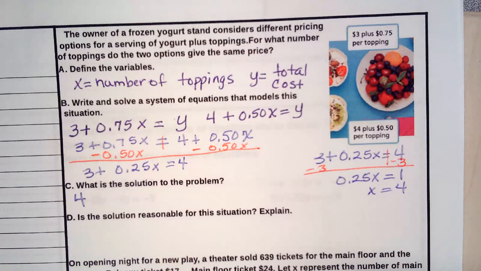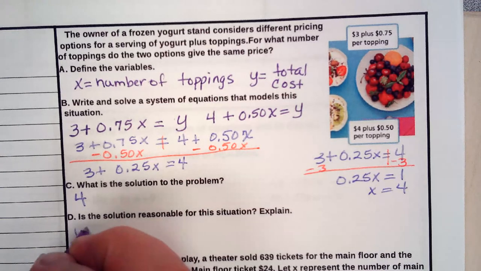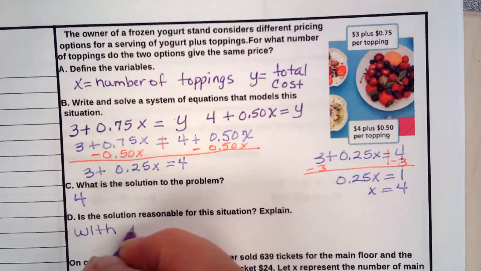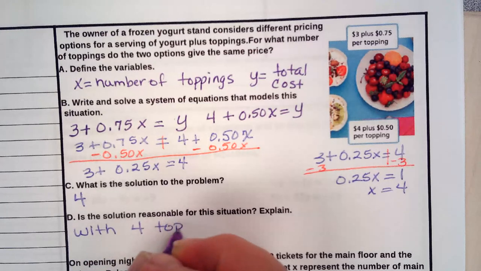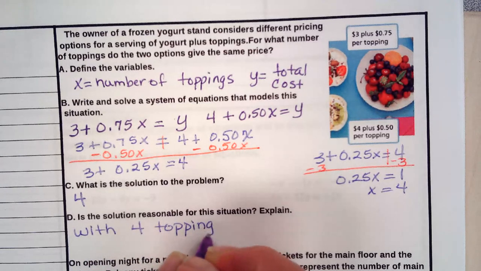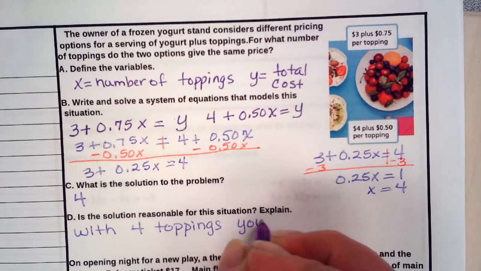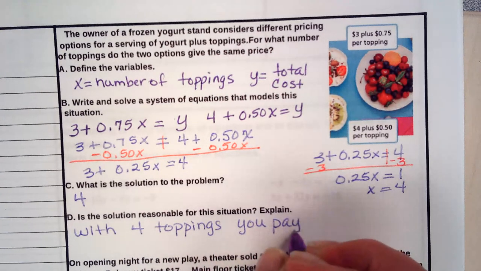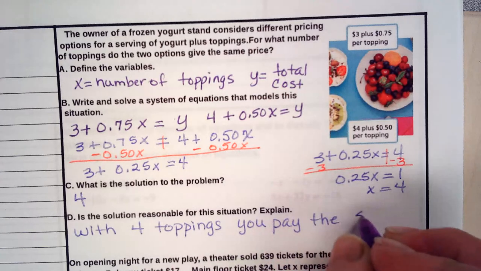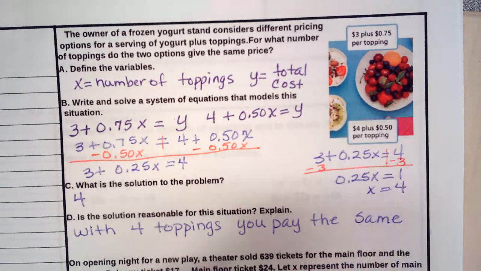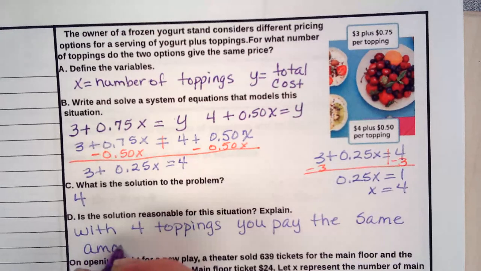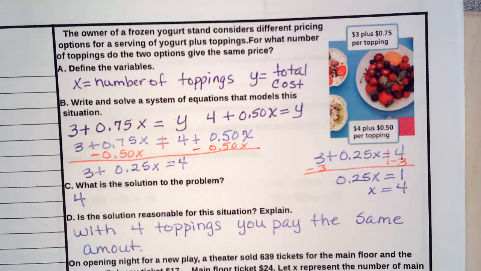At 4 toppings, both charge you the same amount. If you get over 4 toppings, then the $4 plus 50 cents per topping would be the better buy.